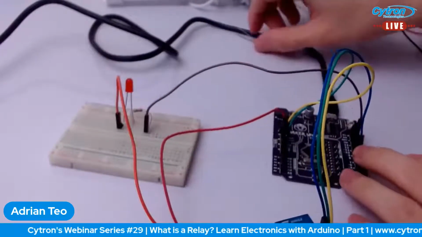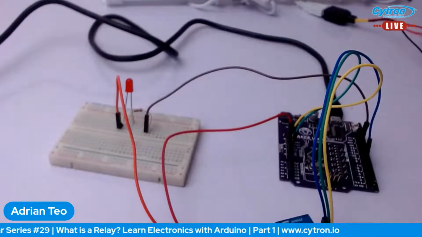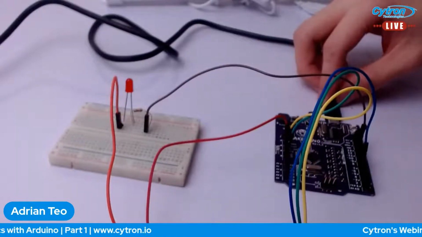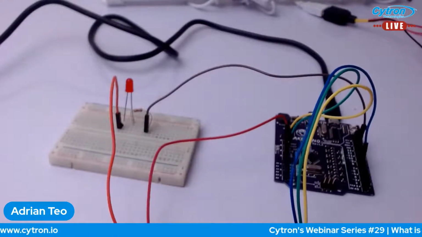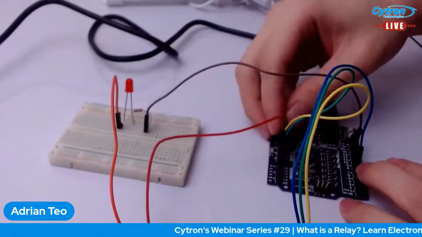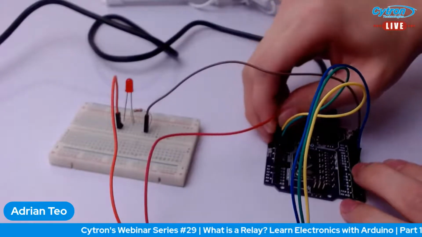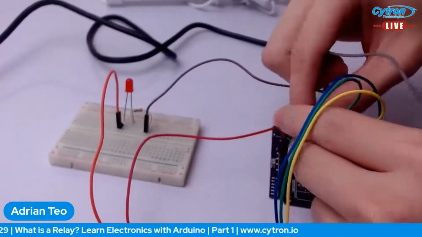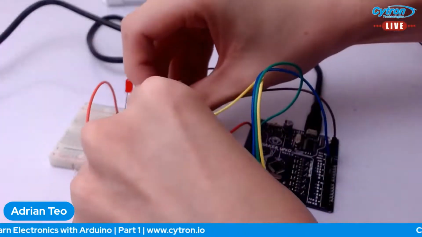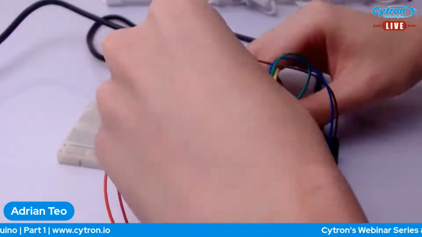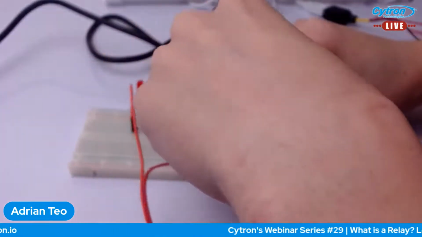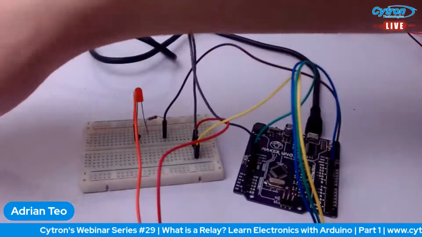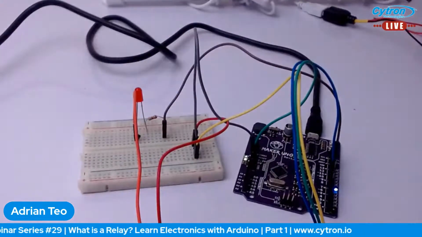So before I move on to that again, I'm going to give the relay another try. Hopefully it works. From Richard's suggestion, 5 volt. I'm going to give that a try, 5 volt. So I will need a separate wire for 5 volt. Okay, now everyone shares the 5 volt for the LED.